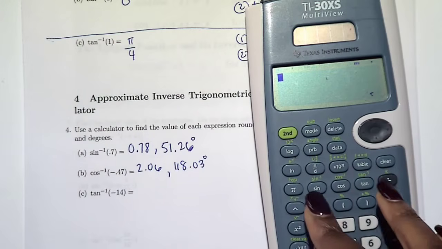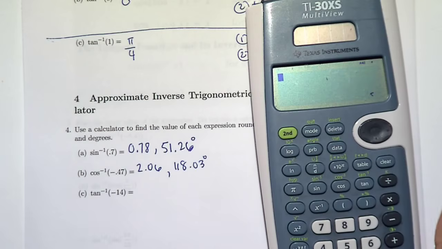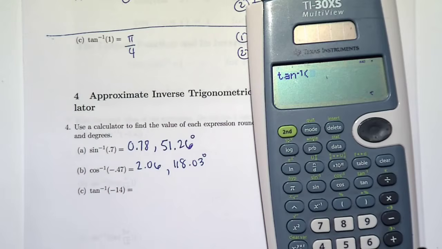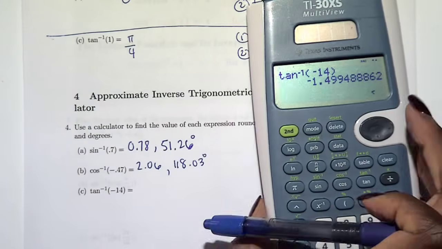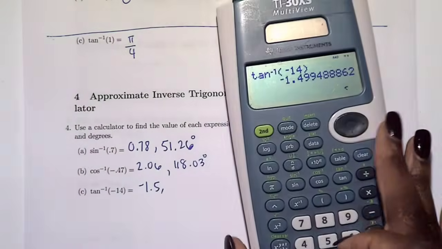All right, in radians, tangent inverse, so we want to do second, tangent inverse of negative 14 is about negative 1.5 in radians.